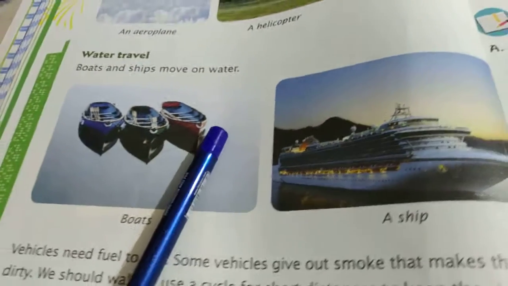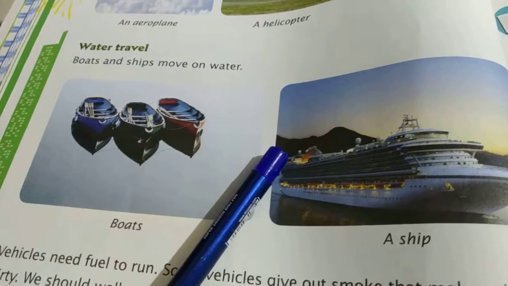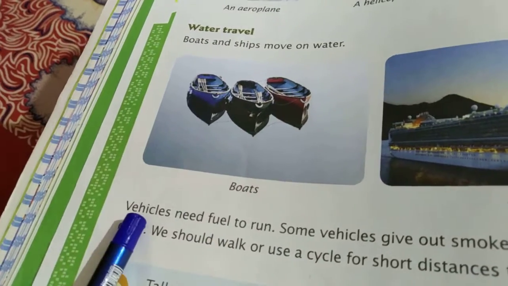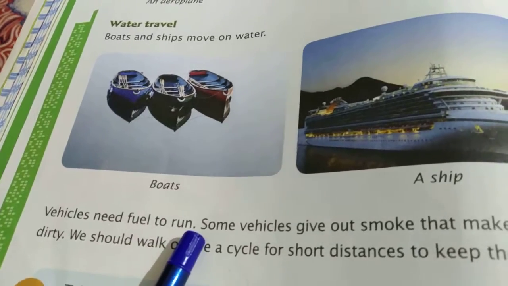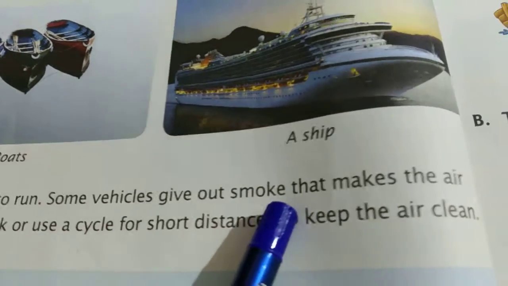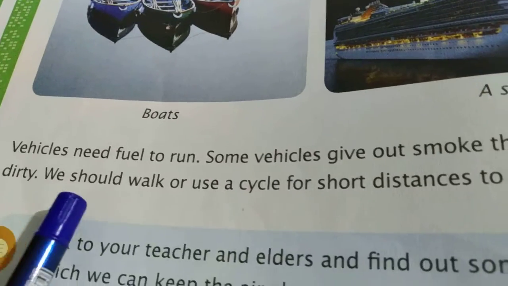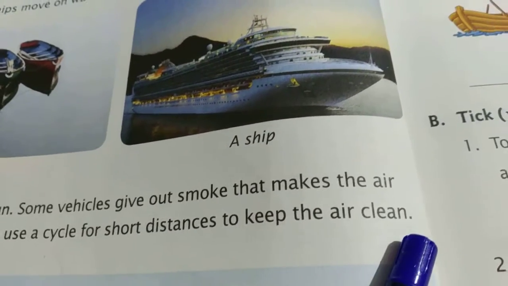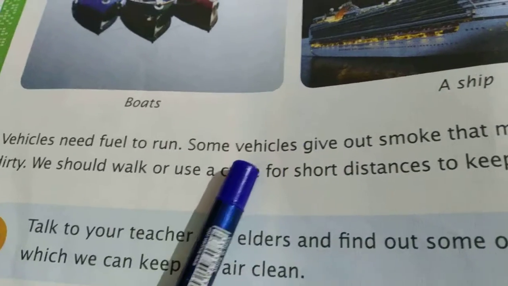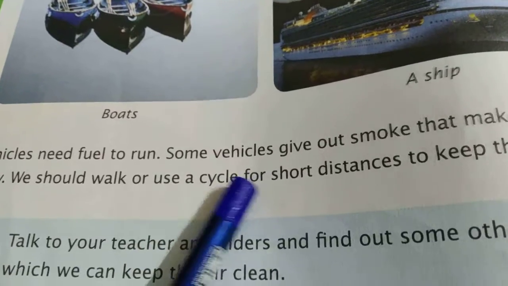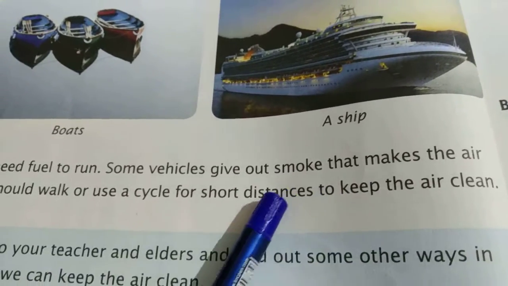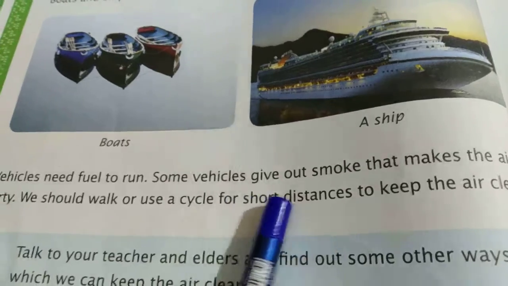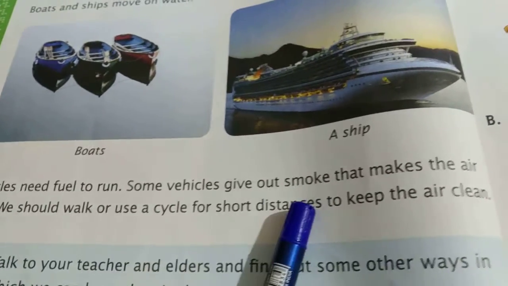So, you know, we eat food, so we get energy. Like that, the vehicles need fuel to run. Read this. Vehicles need fuel to run. Some vehicles give out smoke that makes the air dirty. We should walk or use a cycle for short distances to keep the air clean. So, you should always remember that we should keep our environment clean. To stop the pollution, you should try to use fewer vehicles, or use vehicles that do not give out smoke, because smoke makes our environment dirty.